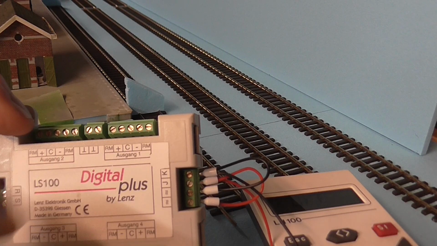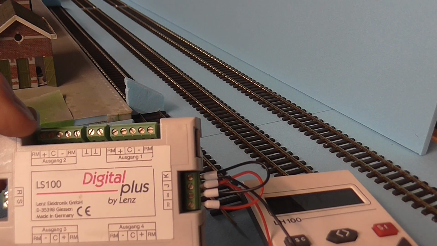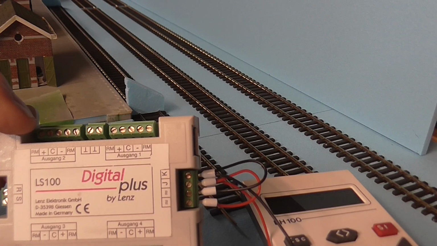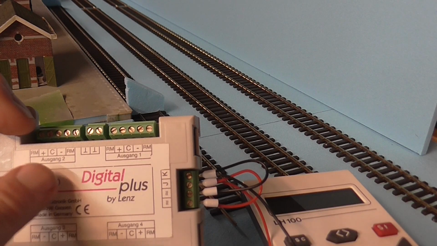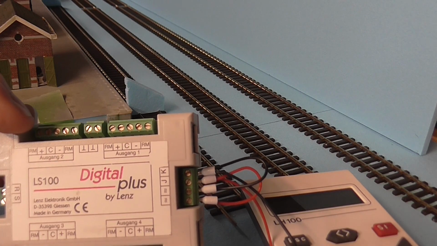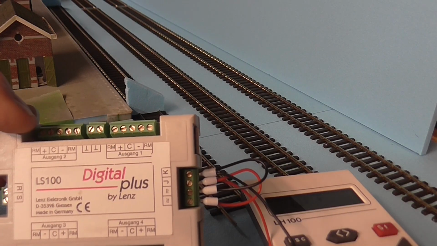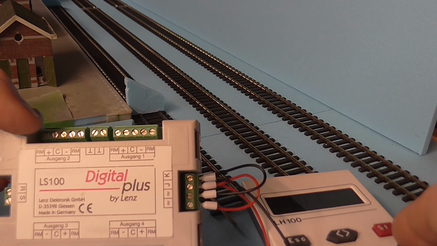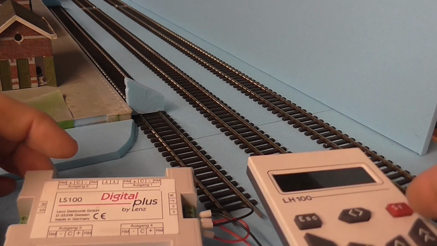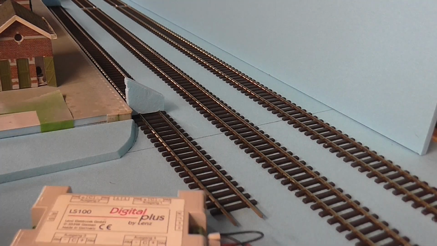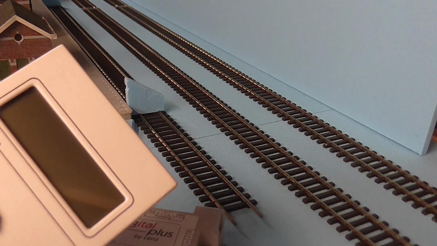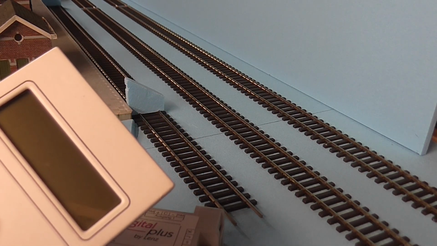I'm just going to set this up now for use in my slow motion point motors, and for that reason I need to change the behavior of the outputs as well. So first off, I'm going to set the address of the decoder, and for that we're going to use the command station remote.